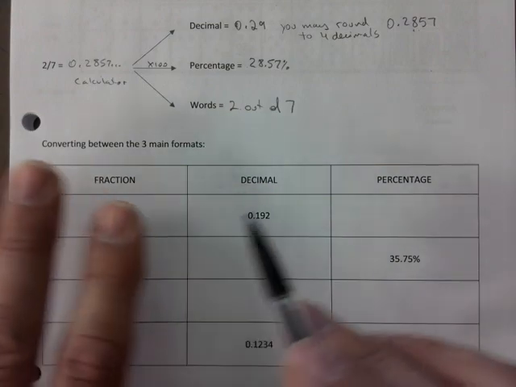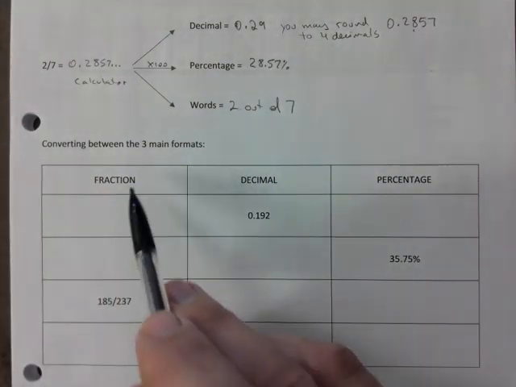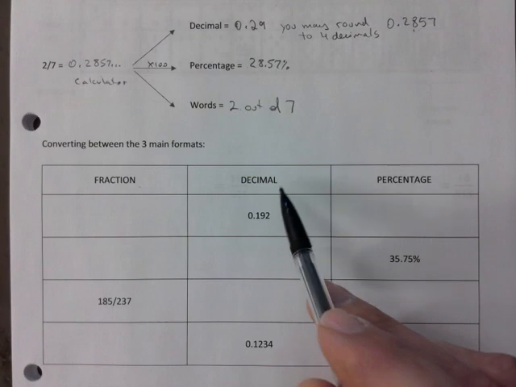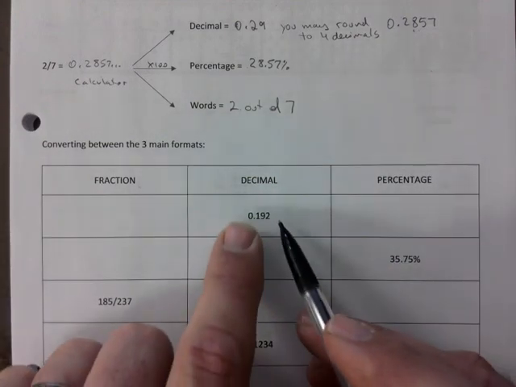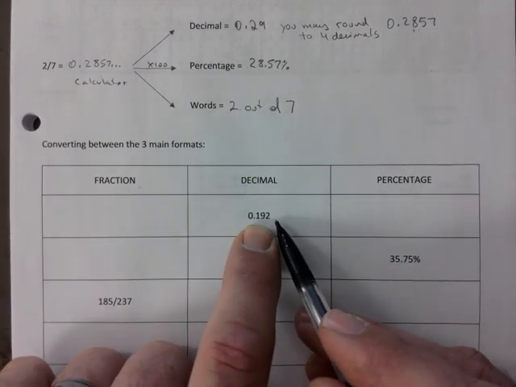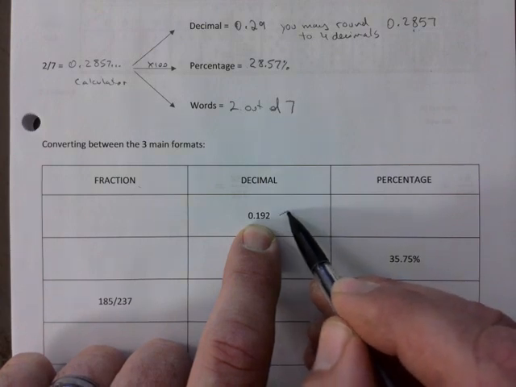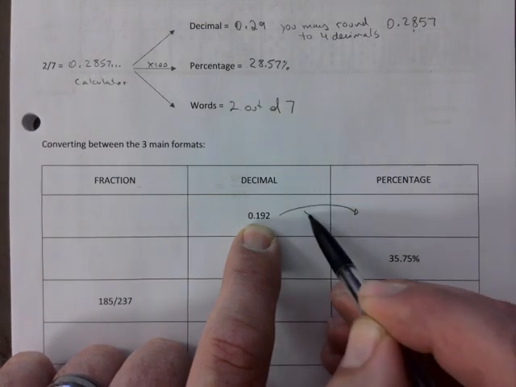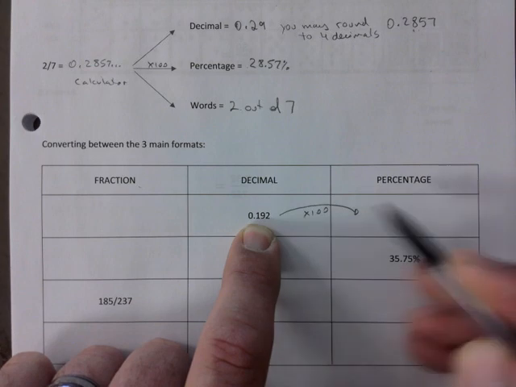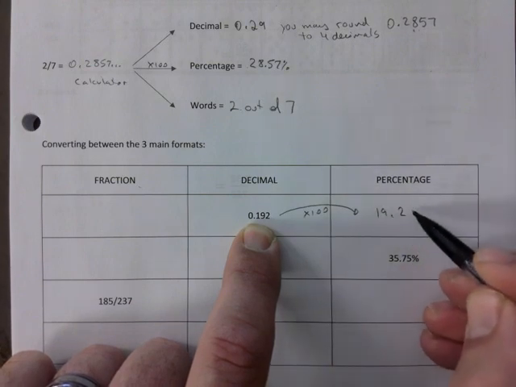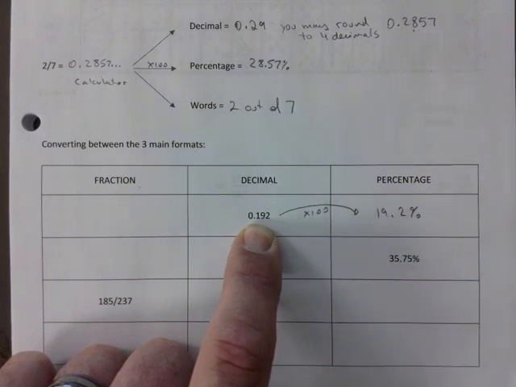Okay. So then you might encounter something like this, where you go from fraction to decimal to percentage, or any which way. So if you have a decimal, if this is given, I'm going to go here. I just multiply whatever is there by 100. So that'd be 19.2%. If you multiply that by 100, you get 19.2%.